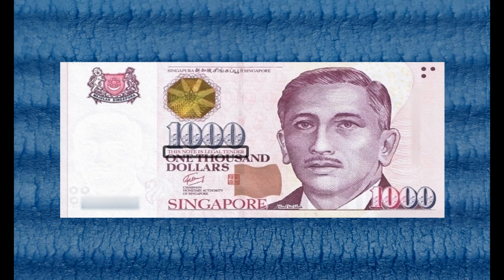Next, below the kinagram, it has the lettering "This note is legal tender" in English. Next, below the lettering, it also has the denominational value $1,000 in English. Next, below the denominational value, it has the signature and the seal of the chairman of the Monetary Authority of Singapore. The seal is printed with a fluorescent ink, which glows brightly under ultraviolet light.